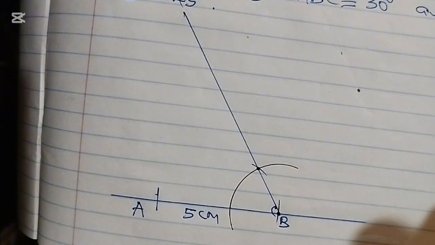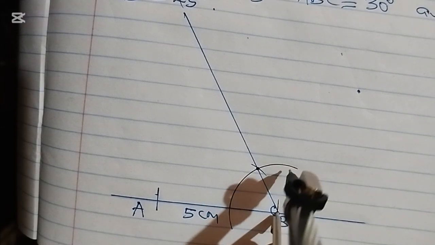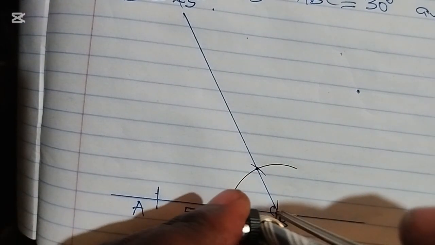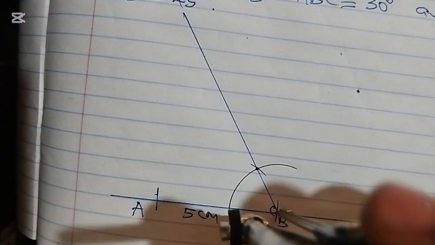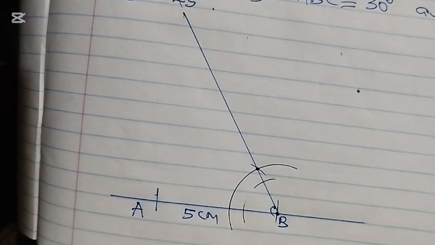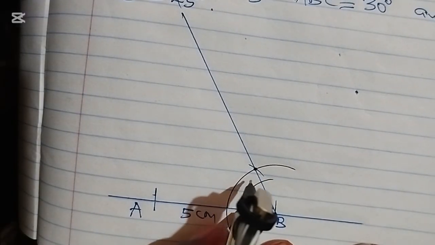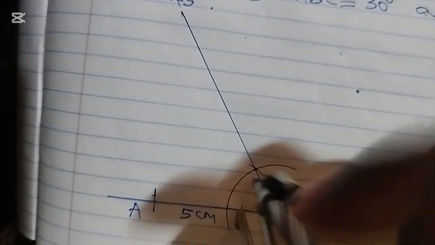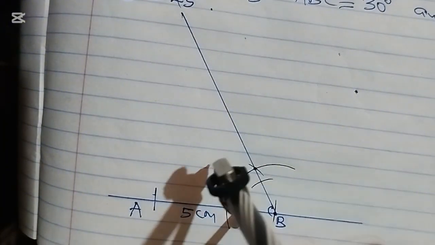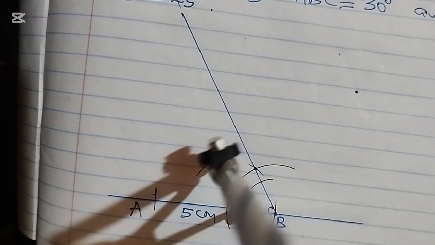Do you remember how to bisect an angle? When you want to bisect an angle, you stand at this point B. Then cut this bottom line, cut this upper line, like that. Go to one of your arcs, this lower arc maybe. You can even adjust your compass radius now. Make an arc here.